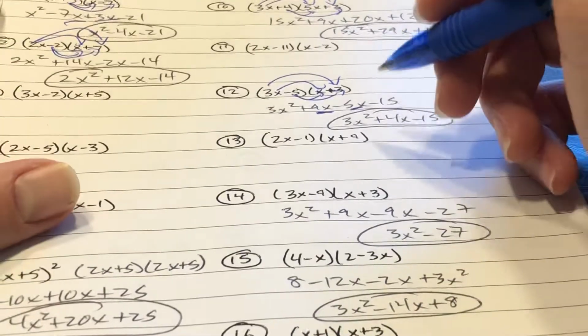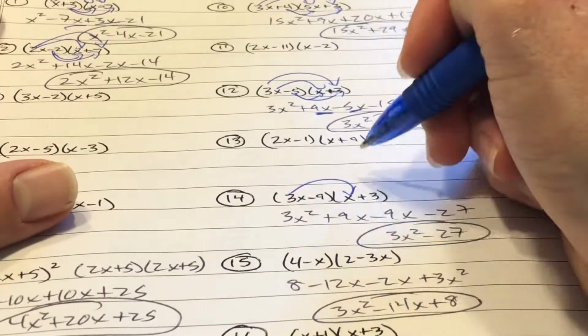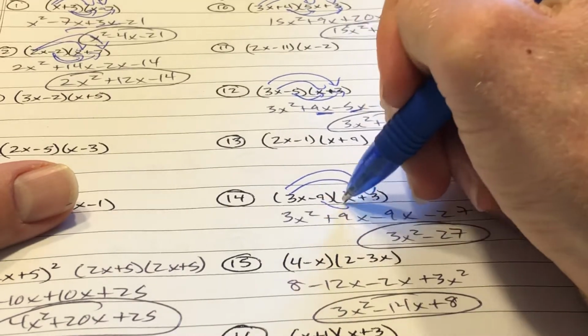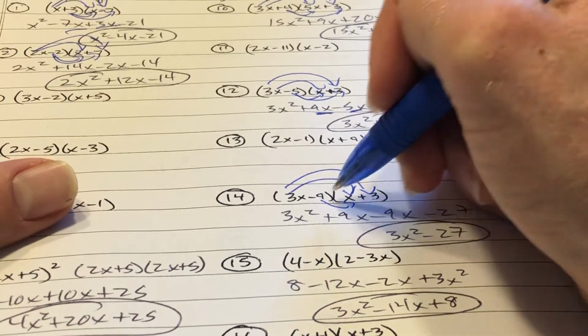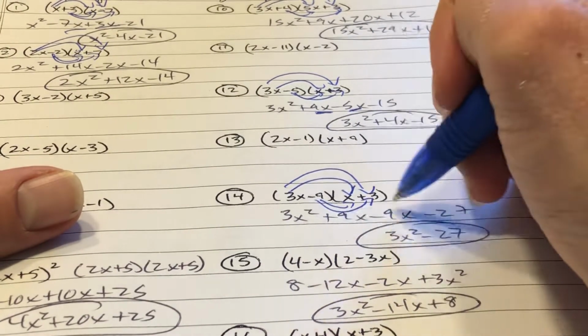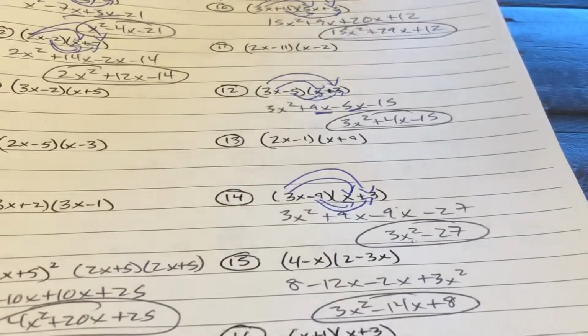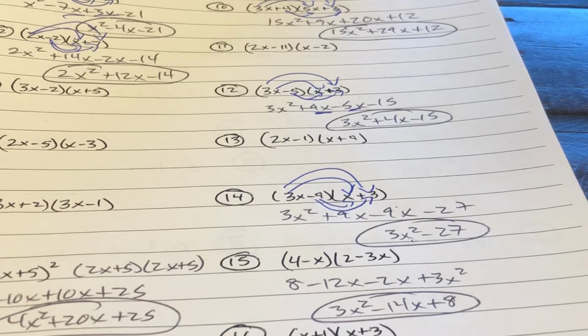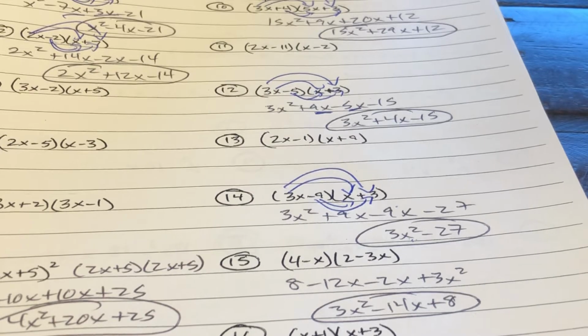All right, this is an interesting one here. So 3x squared plus 9x minus 9x. Again, the arrows mean multiplication. Minus 27. The 9x is canceled. Does the middle term cancel? Now what happened? That can happen. You might see that a bunch.